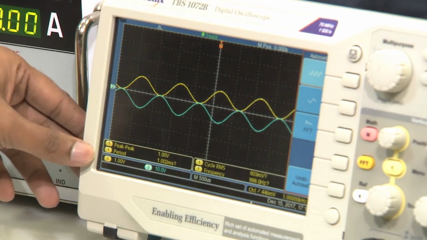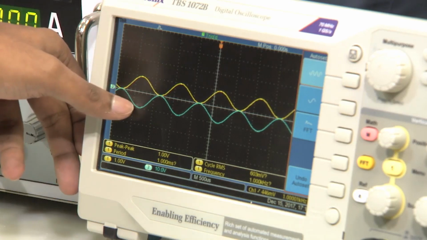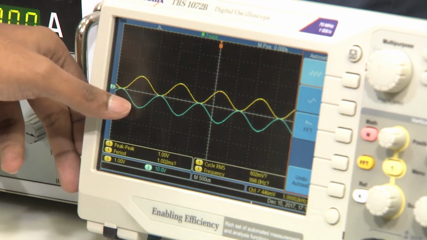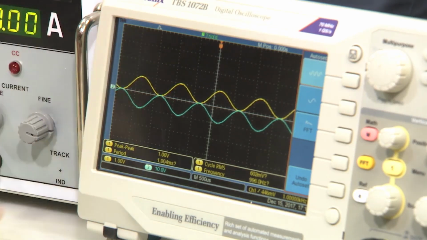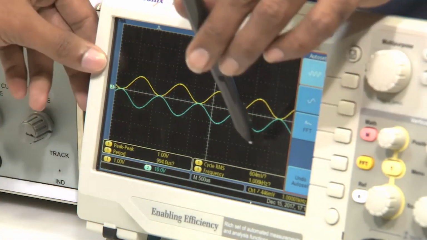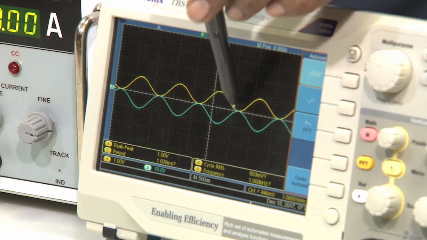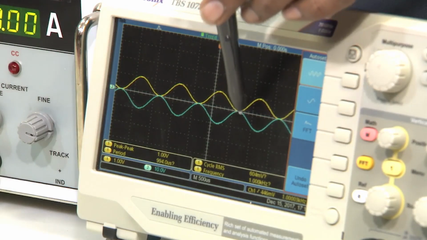The output is, see, he is placing his finger so that we can see the output, right. So, this blue line is your output, the yellow line is your input signal. So, what do you see? You see that the output is 180 degree phase shift to the input signal. When you see this yellow line and the blue line, these are 180 degree out of phase, right.